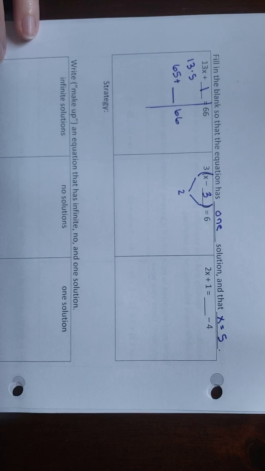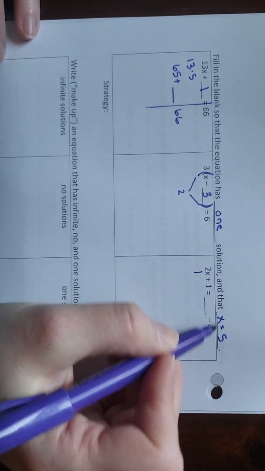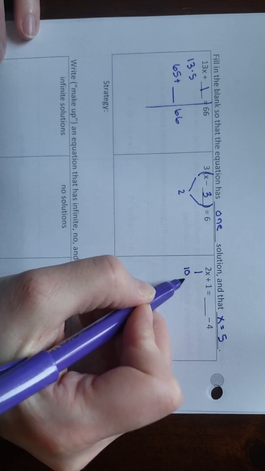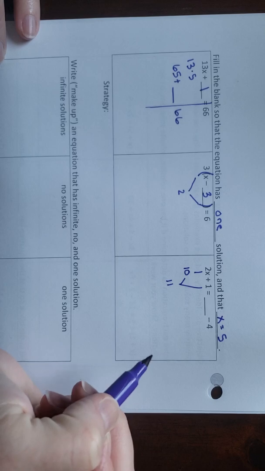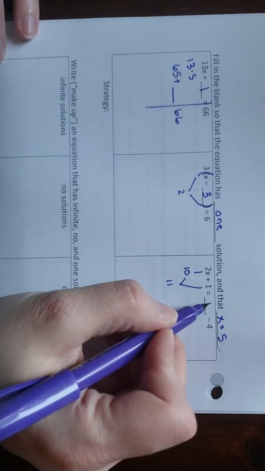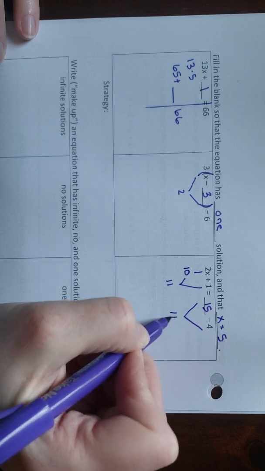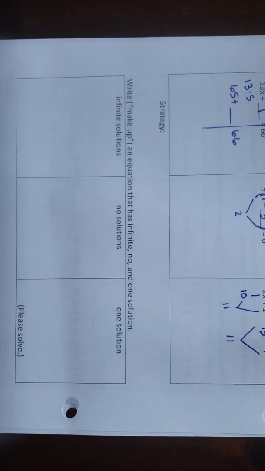Let's try the other one. There's 2 x's, or 2 5s, that's 10. 10 and 1 make 11. What number minus 4 is 11? 15. 15 minus 4 is 11, so now they're balanced out. Great job. All right, so for this one, we simplified.